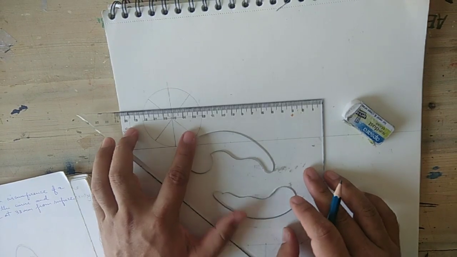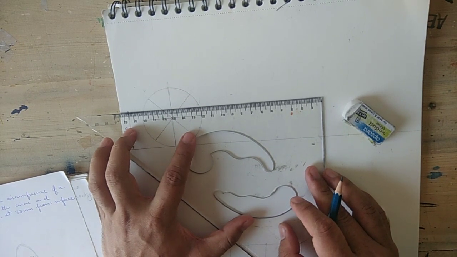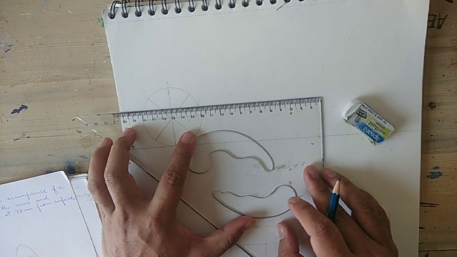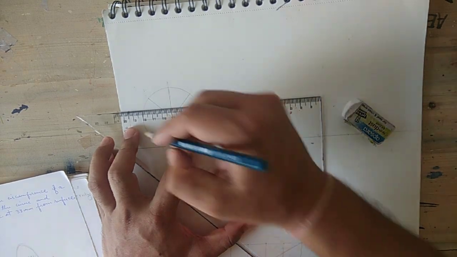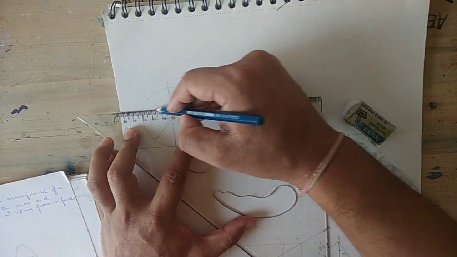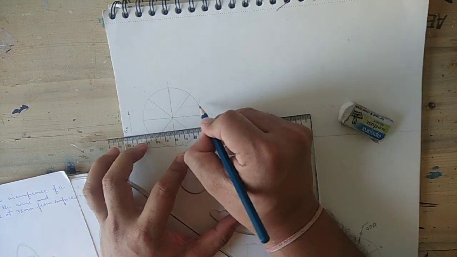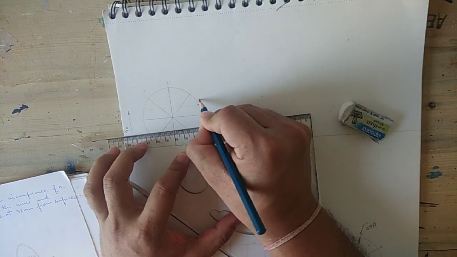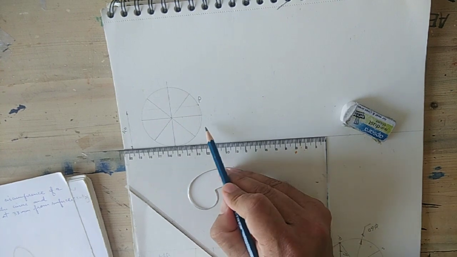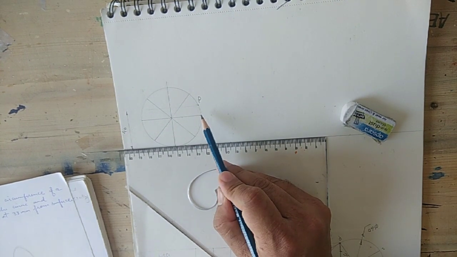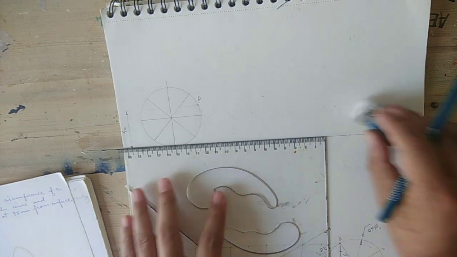After that, take reference of 40 mm and mark a point over the circumference of the circle. Suppose this is your P point, which we need to trace during the one complete rotation of the circle.